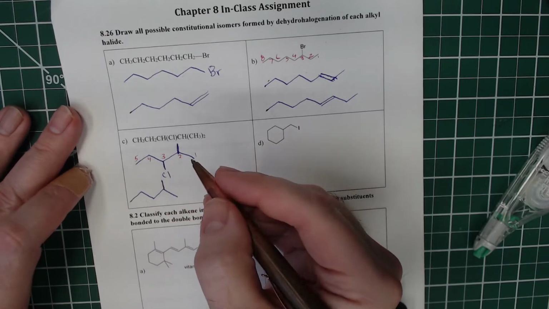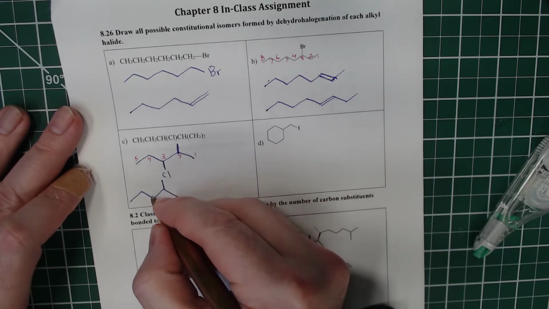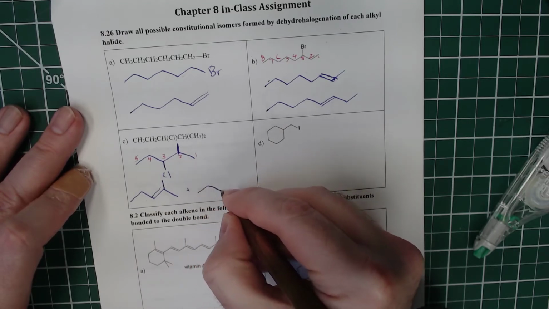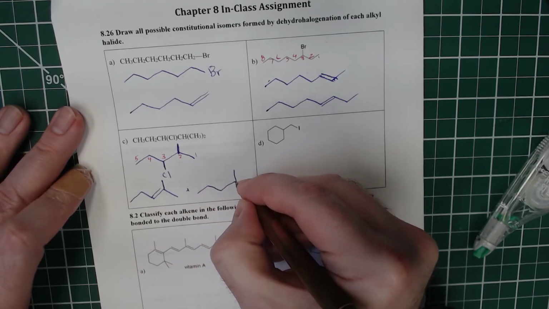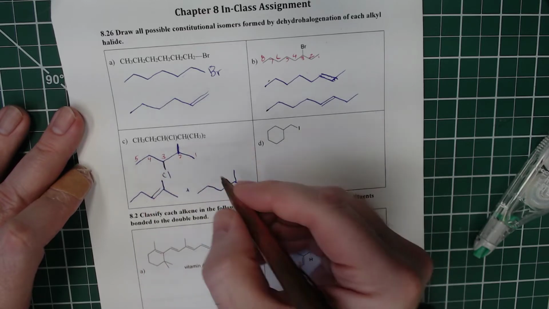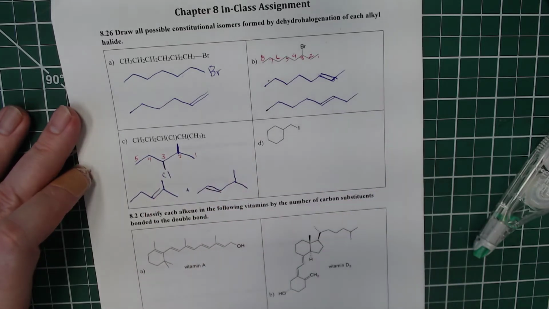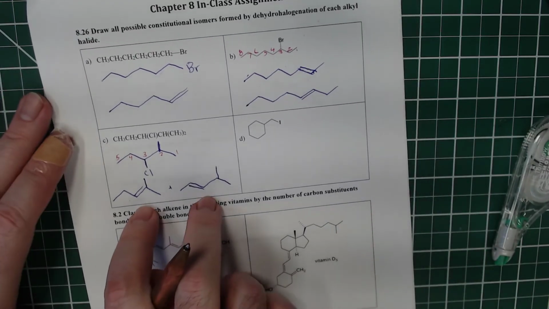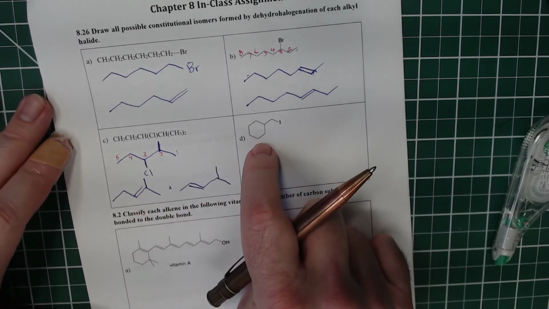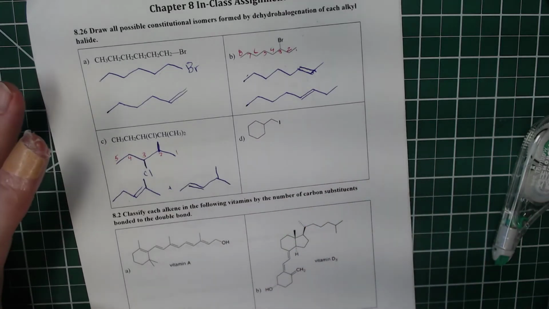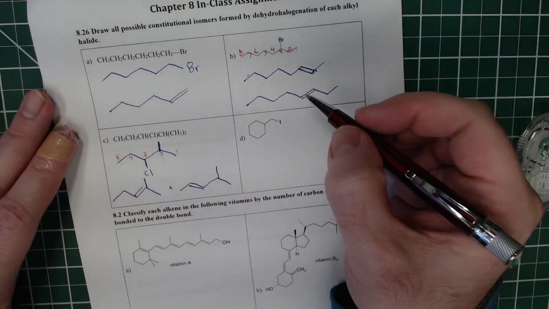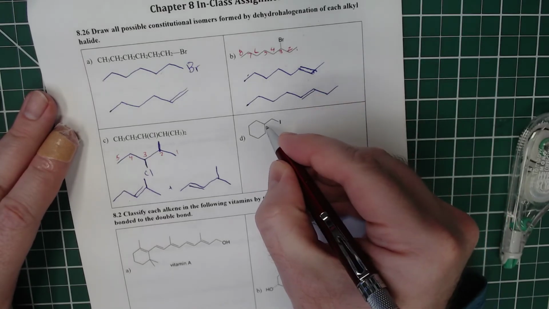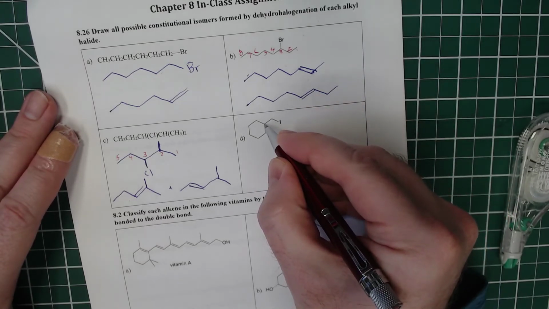If we eliminate between carbons 2 and 3, we will get this. And if we eliminate between carbons 3 and 4, we will get this. So those are 2 possible constitutional isomers. Now we'll look at this one. On this one, it turns out that there's only one beta carbon that has a hydrogen, and that is this carbon right here.